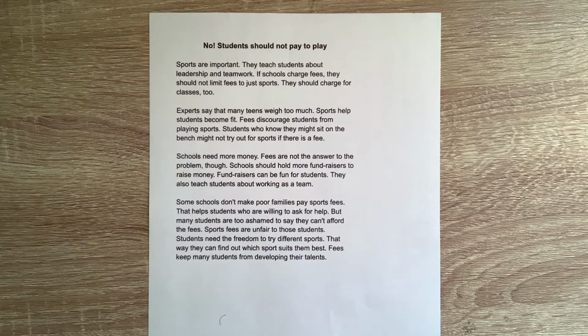Fees discourage students from playing sports. Students who know they might sit on the bench might not try out for sports if there is a fee. Schools need more money. Fees are not the answer to the problem, though. Schools should hold more fundraisers to raise money. Fundraisers can be fun for students. They also teach students about working as a team.